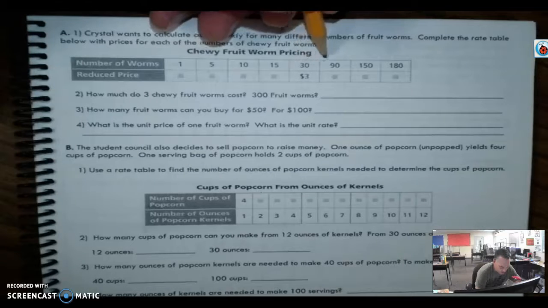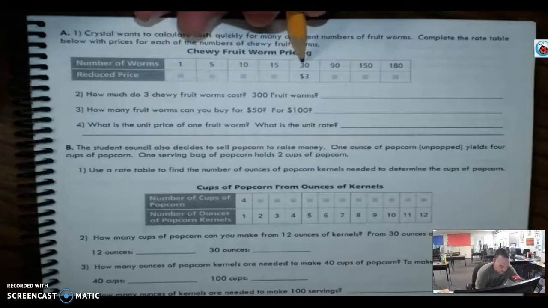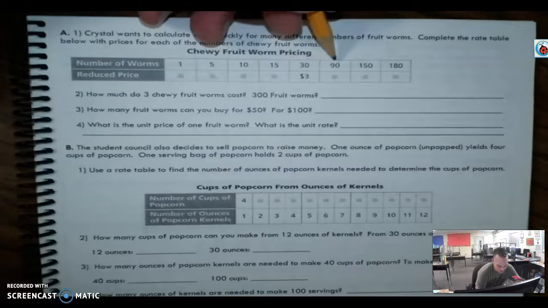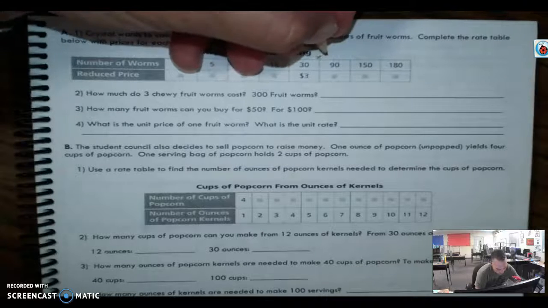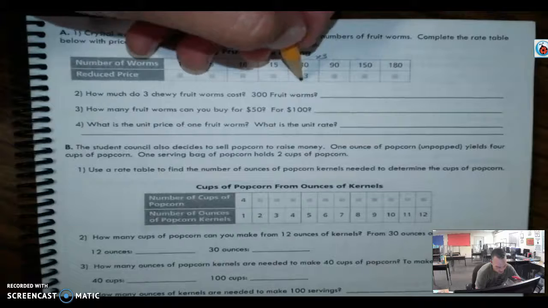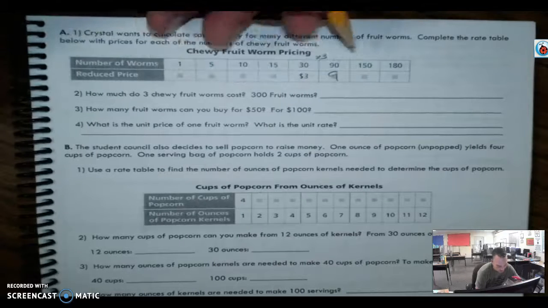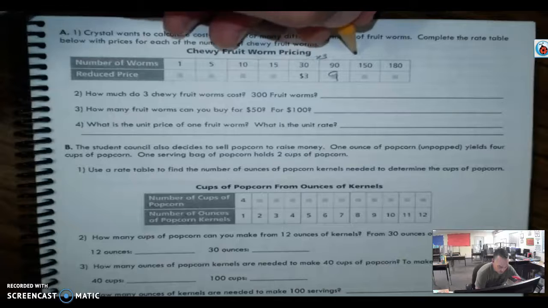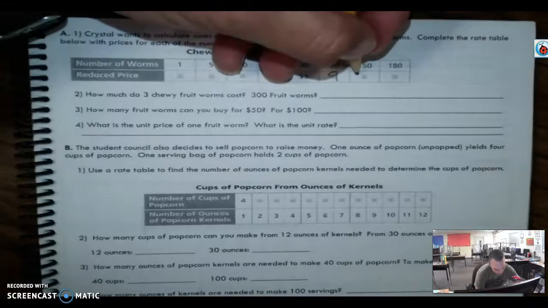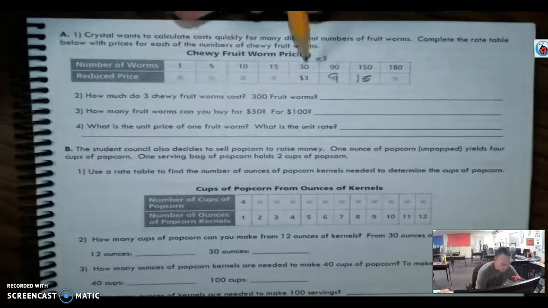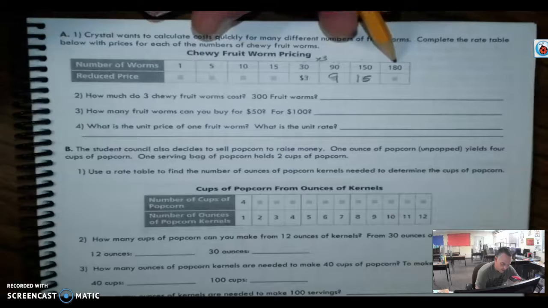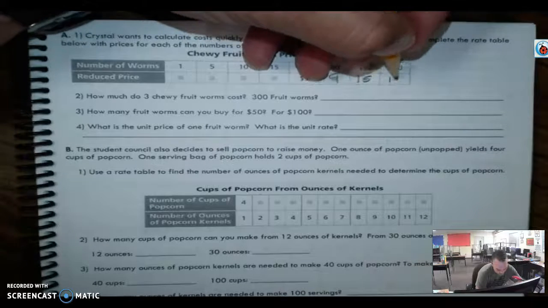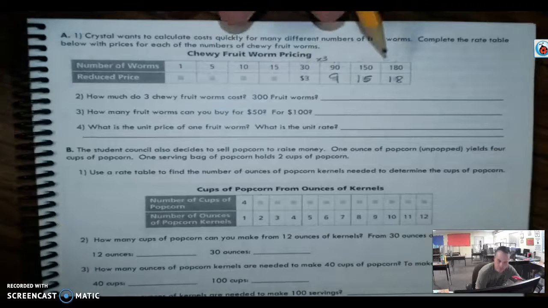Remember that these are all relatable, right? How does 30 become 90? Well, I'm hoping you see it's 30 times 3, right? This would be times 3 here. 30 times 3 is 90, and 3 times 3 is 9. How does 30 get to 150? Well, 30 times 5 gets to 150, and 3 times 5 gets us to 15. 30 times 6 gets us to 180, and 3 times 6 gets us to 18. So these have to increase by the same number.